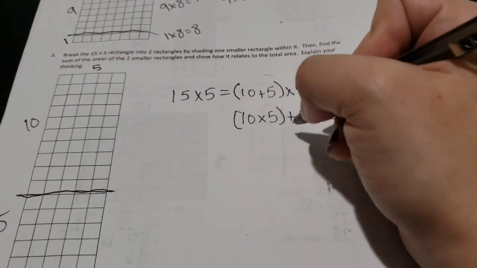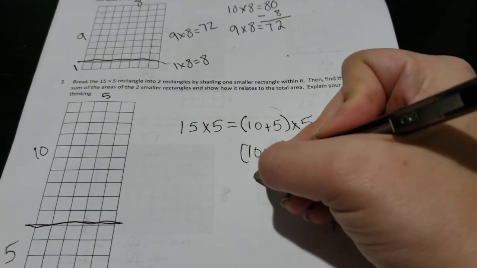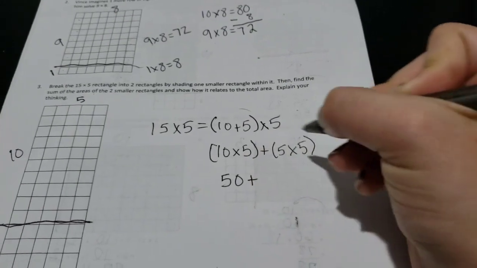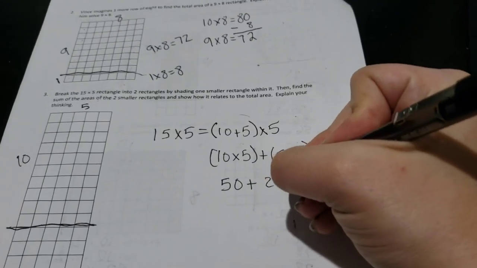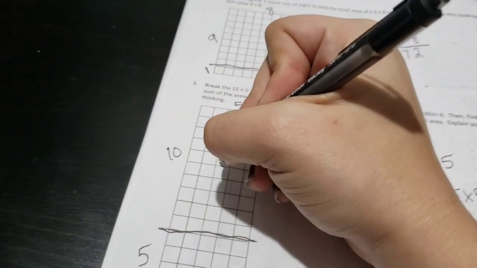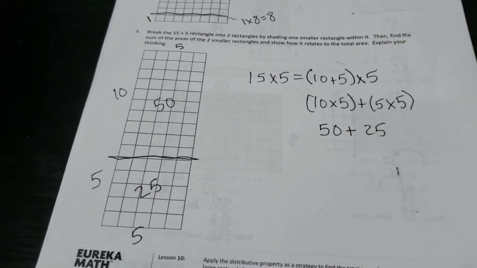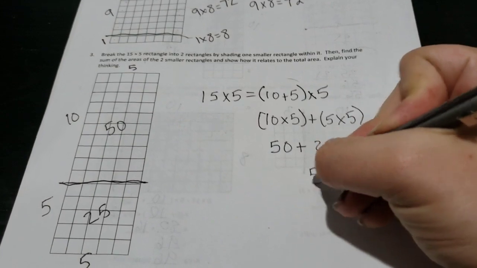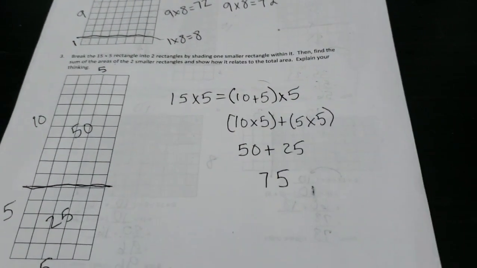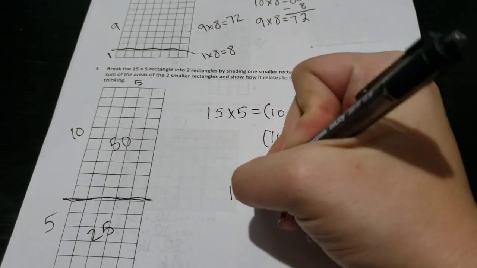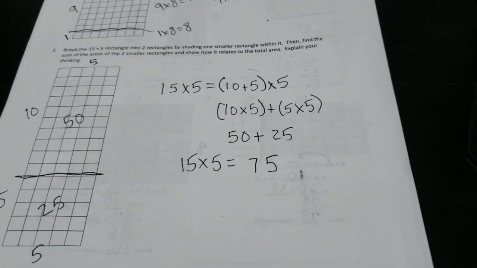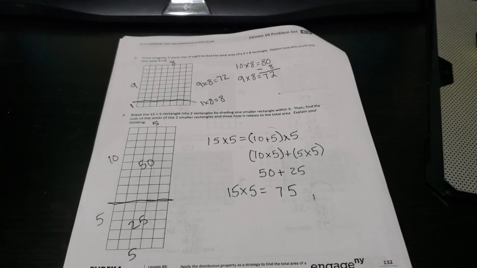Okay. And then we're going to do 10 times 5, which is 50. We're going to add it. We're going to do 5 times 5, which is 25. Okay, so this is total 50. This is the total area is 25. Okay. Now when we add them together, that's going to be the whole entire rectangle, the whole thing. Okay, so that'll be 75. Okay, so 15 times 5 is 75. There you go. Here's the next page.